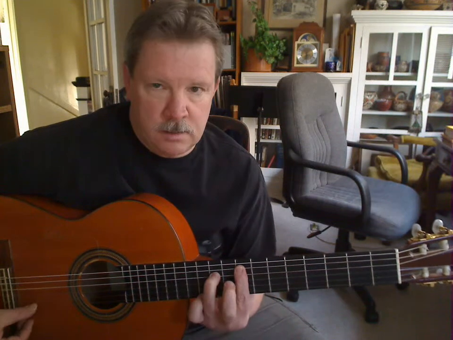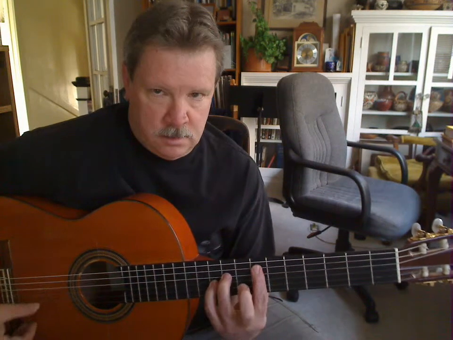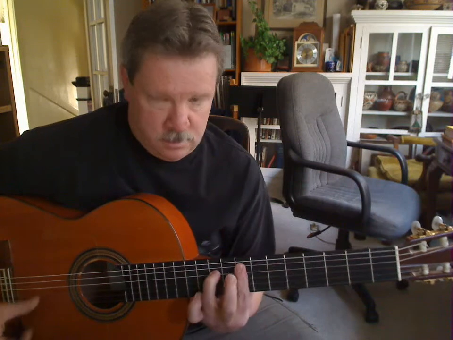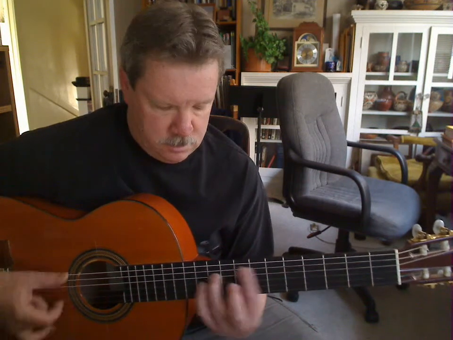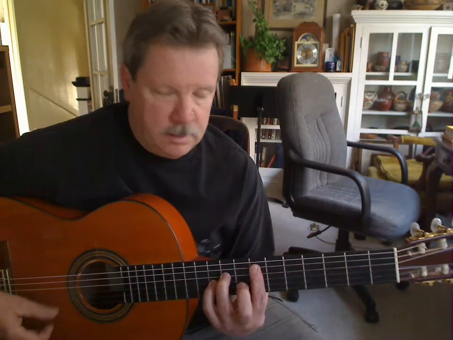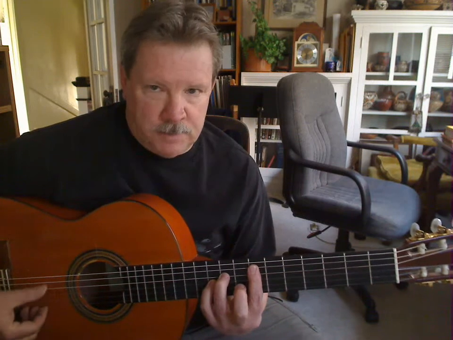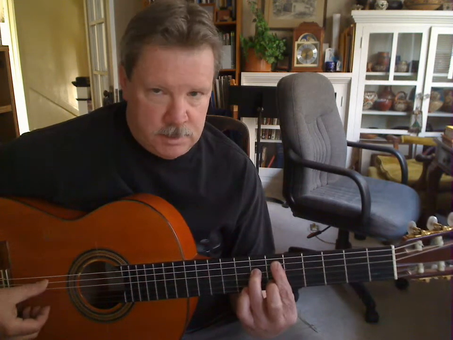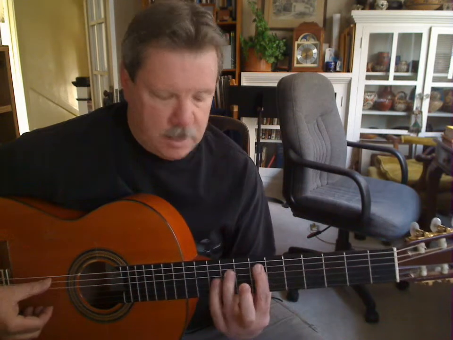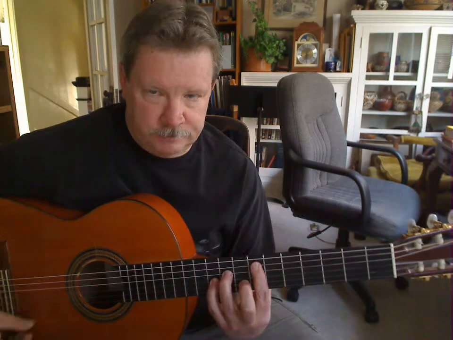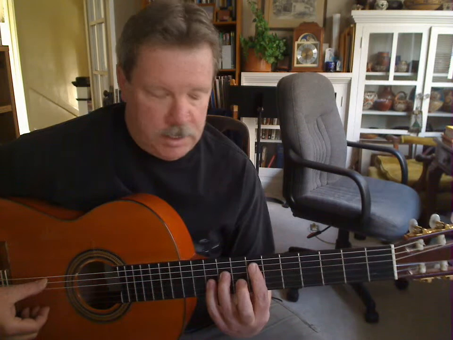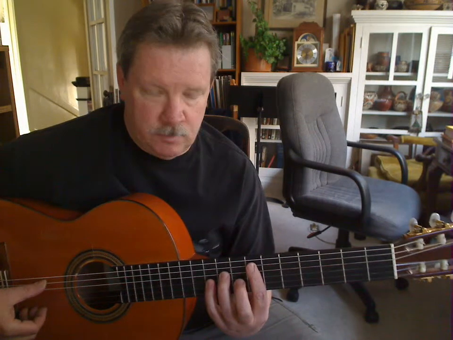Hear that? The alternative cadence would be to drop down a whole step to D minor, to raise the bass back into E. That works for any shape that's played like this.